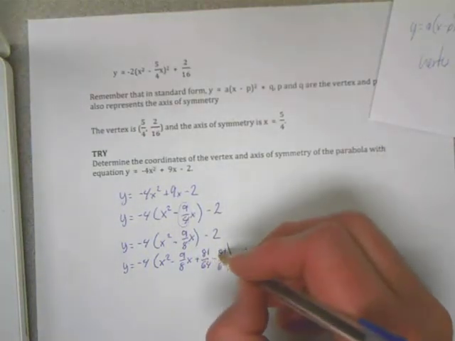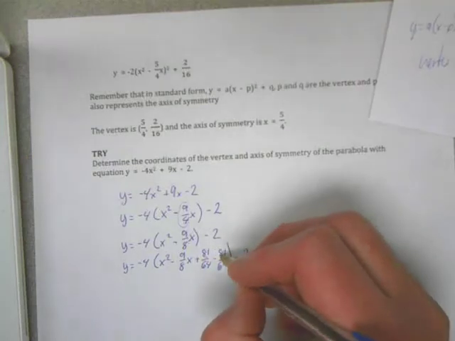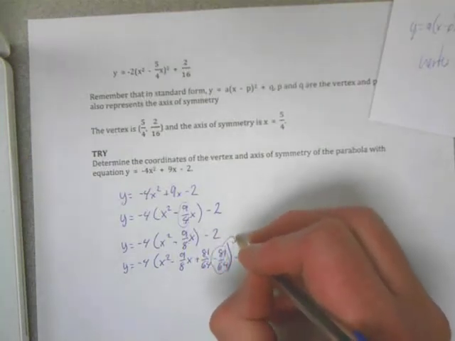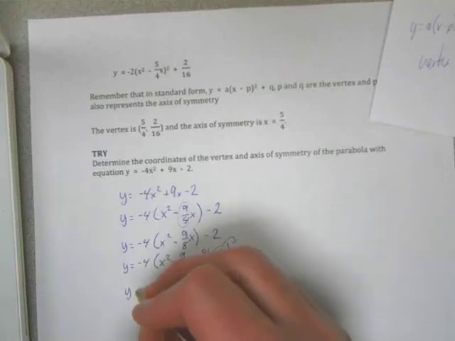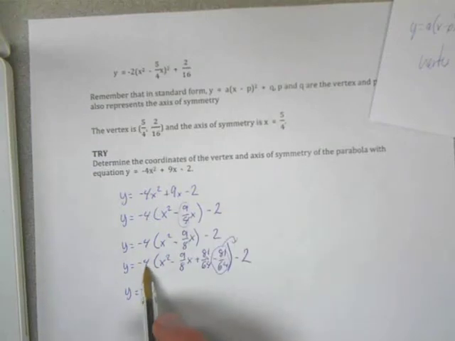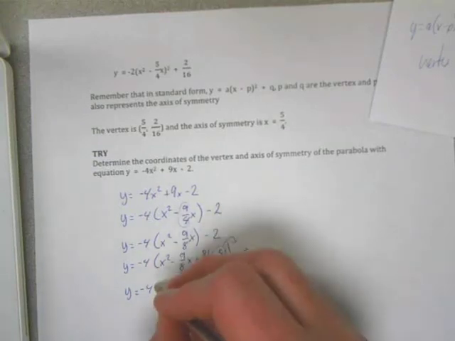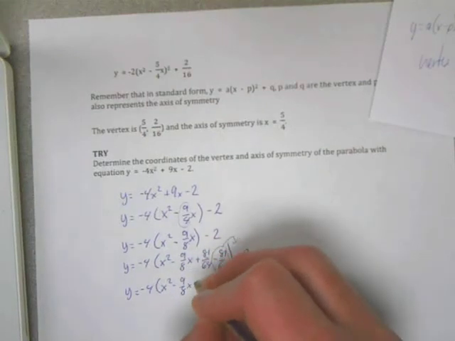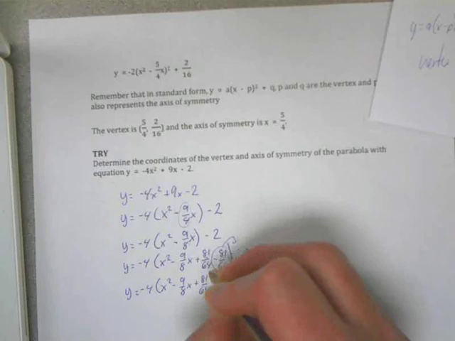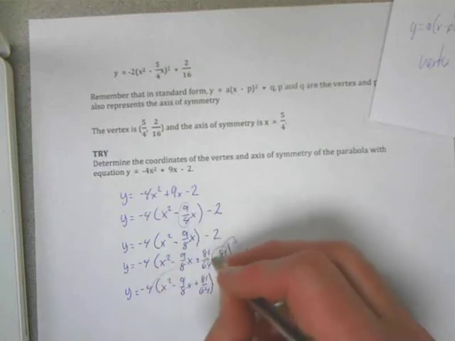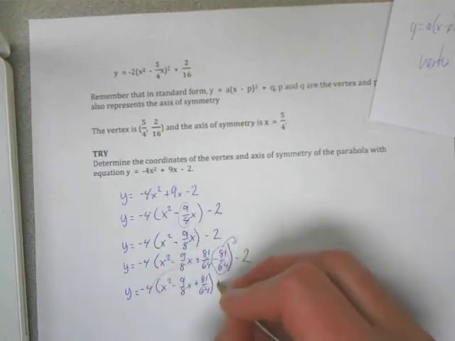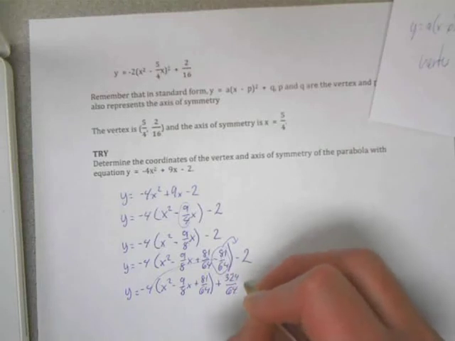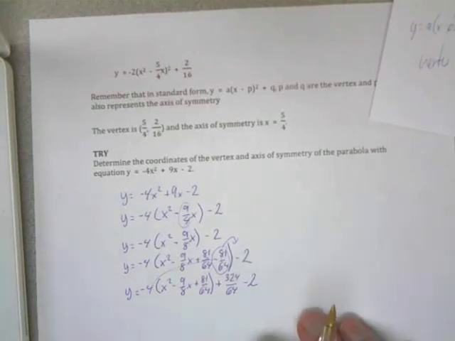Remember, this is not part of the equation. That's why when it's added in, it's also taken out. I do not want this one, so I'm going to throw it out. But as I throw it out, because it's inside the brackets, that negative 4 has to multiply it. So negative 4 times the (x squared minus 9 over 8 x plus 81 over 64): negative 4 is going to times that, equals plus 324 over 64 minus 2.